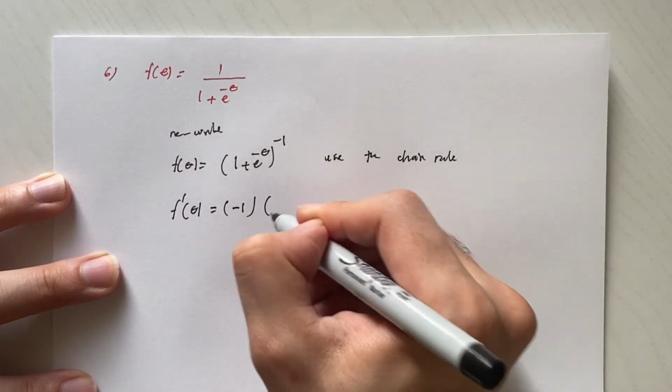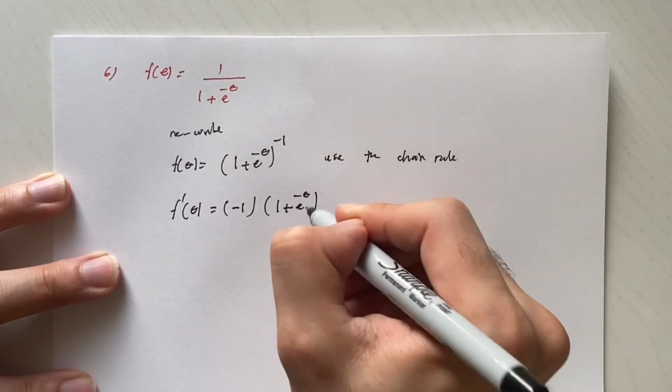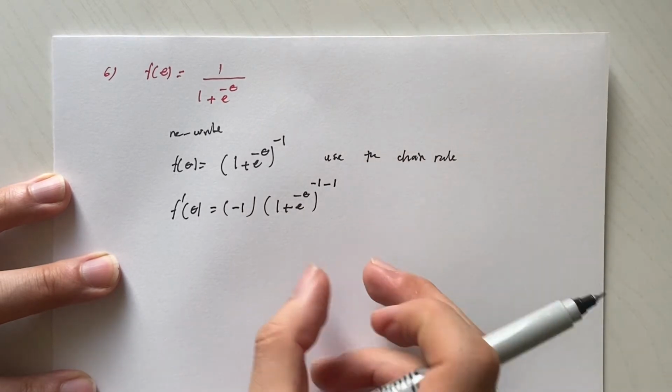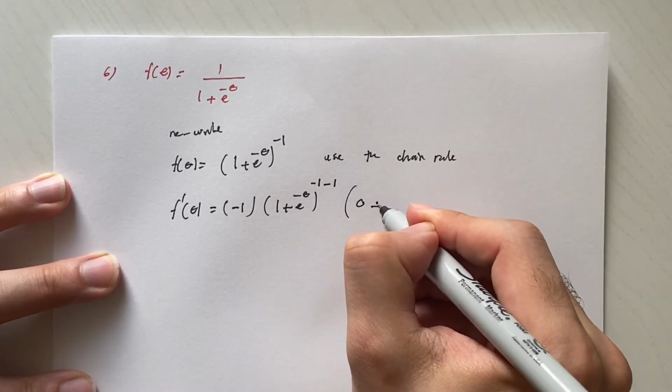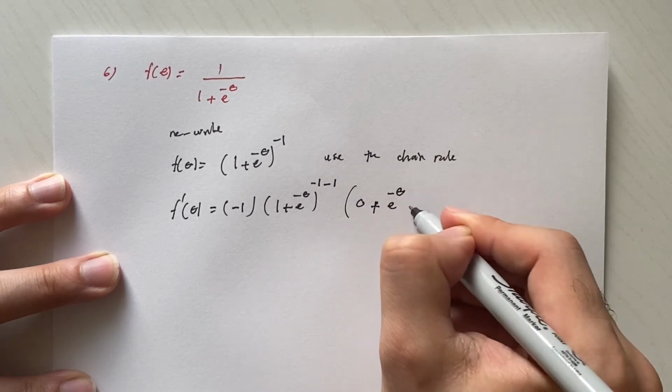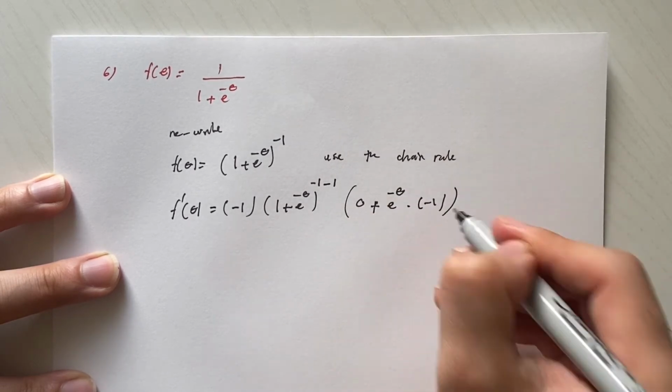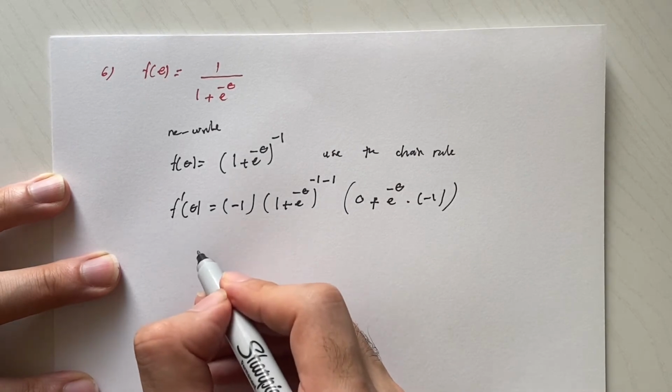So first we will use the derivative of the outside function, just using the power rule, and then the derivative of the inside function. The derivative of 1 is just 0, and the derivative of e to negative theta is e to negative theta multiplied by the derivative of the inside, which is minus 1.